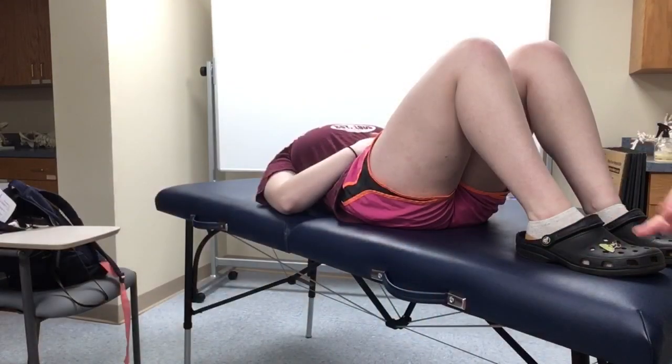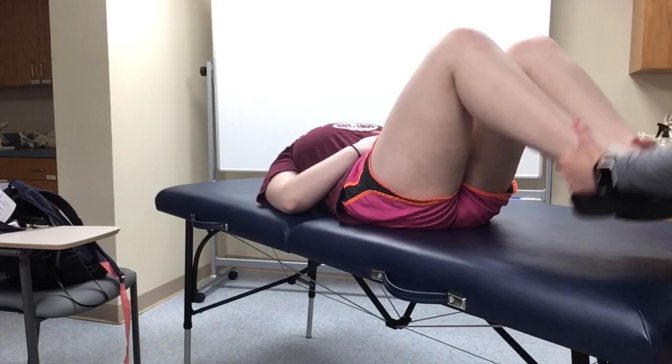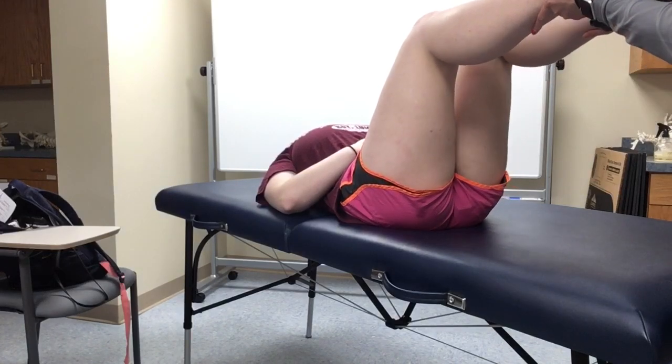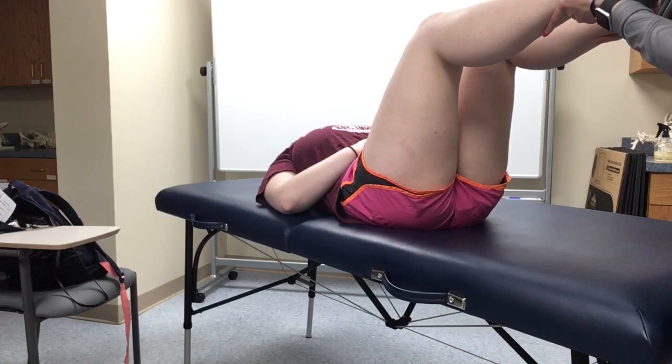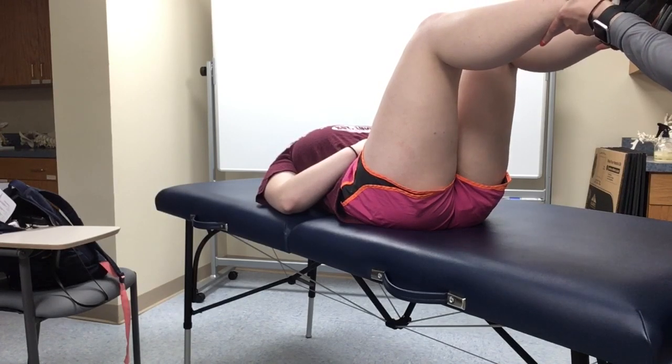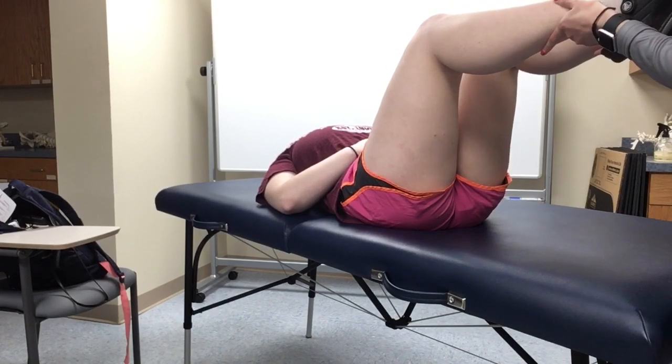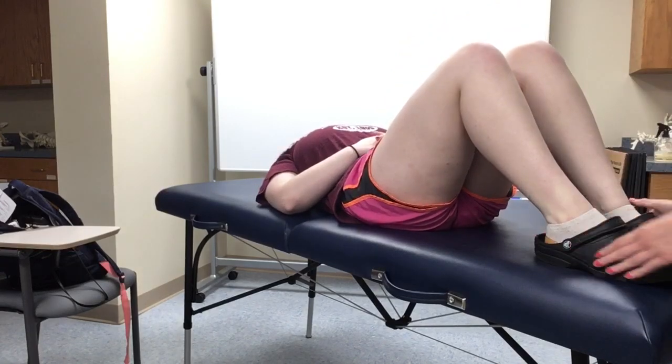Now we're going to do the Godfrey's test, and this looks at the PCL. To do this, I'm going to have her bend her legs at 90 degrees, and I'm going to hold them up. And I am here looking to see if the tibia droops or if there's any difference in a bilateral examination. And there isn't, so she's good.